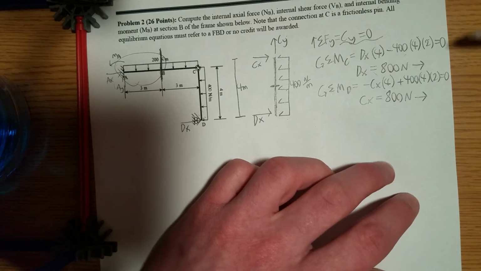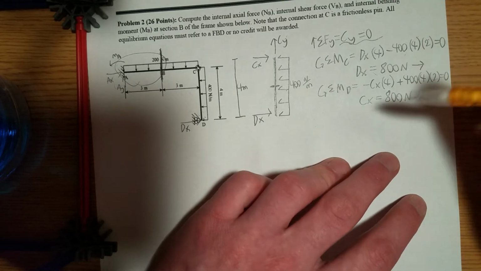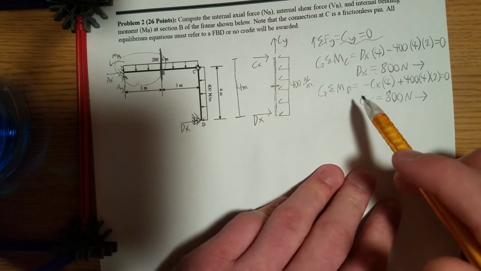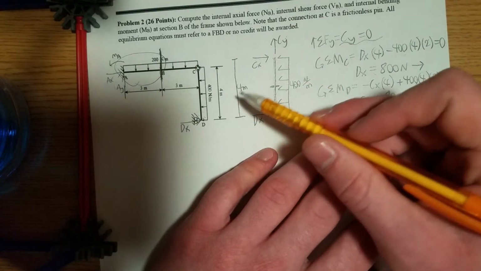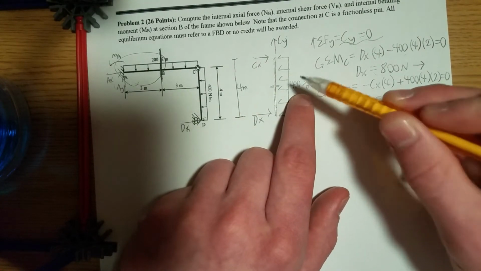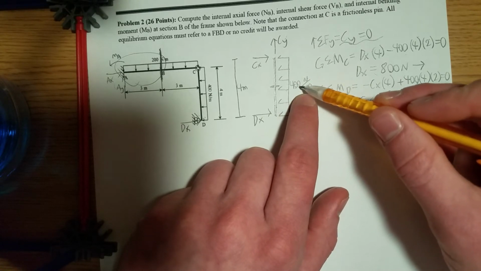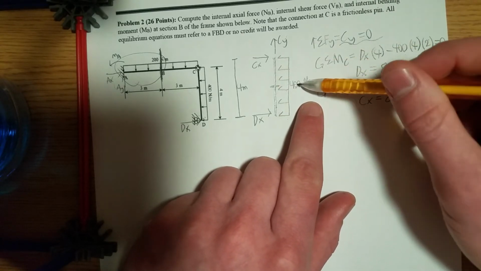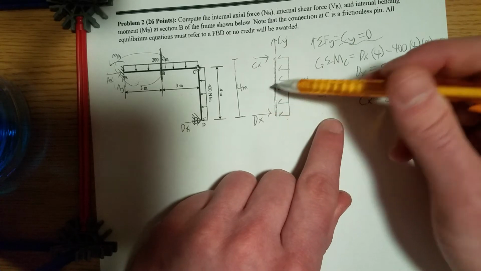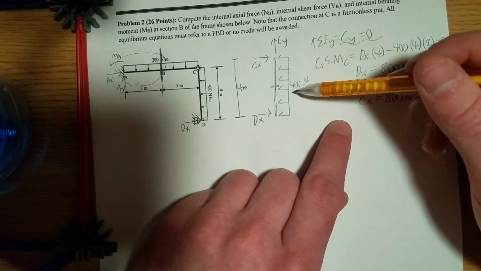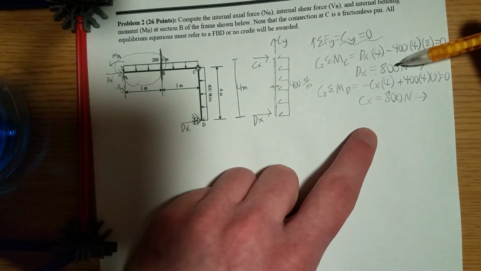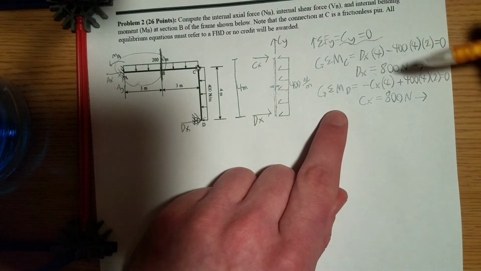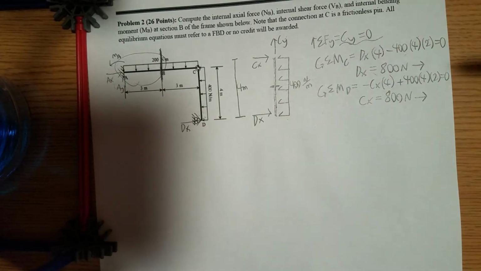Just to check our work here, we've got 800 plus 800. They're both going to the right. We've got the 400 newtons per meter going to the left. Well, if we were to calculate the whole force caused by this 400 newtons per meter, you would multiply the 400 times 4, which gives us 1600 newtons going to the left. So 1600 newtons going to the left and 800 plus 800 is 1600 newtons going to the right, would cancel each other out.